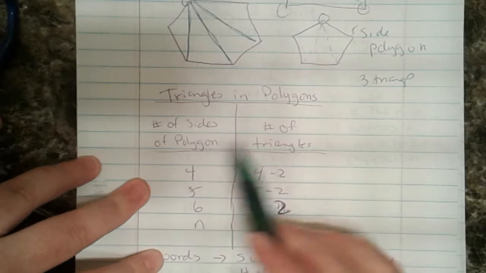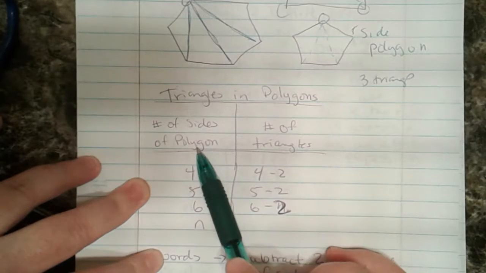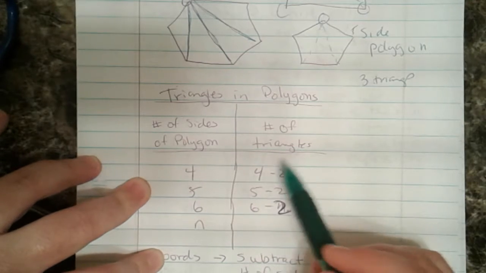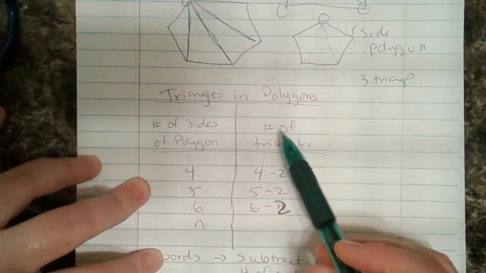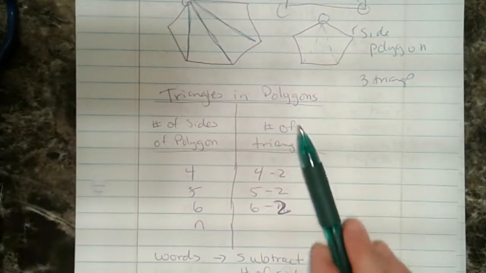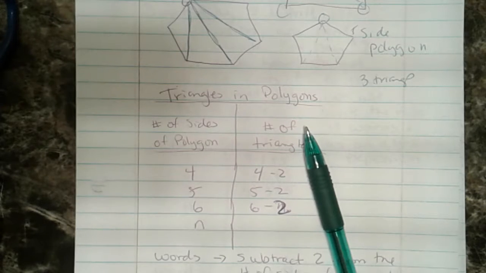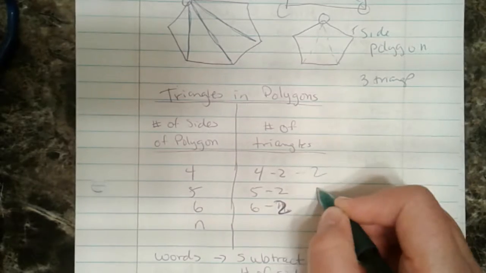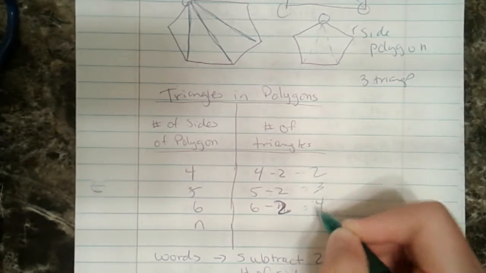So we have the number of sides of a polygon, and that varies, right? I could have a 15-sided figure. I could have a 10-sided figure. If I were to draw lines from a vertex of the polygon, I will come up with a certain amount of triangles, and it's always going to be 2 less than the number of sides. So if I look here, 4 minus 2 is 2, 5 minus 2 is 3, 6 minus 2 is 4.